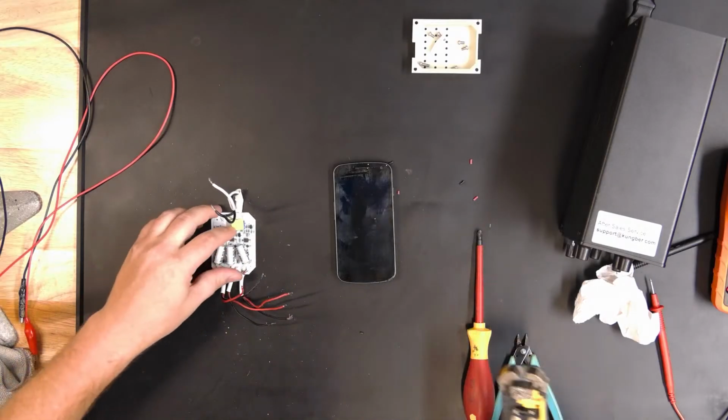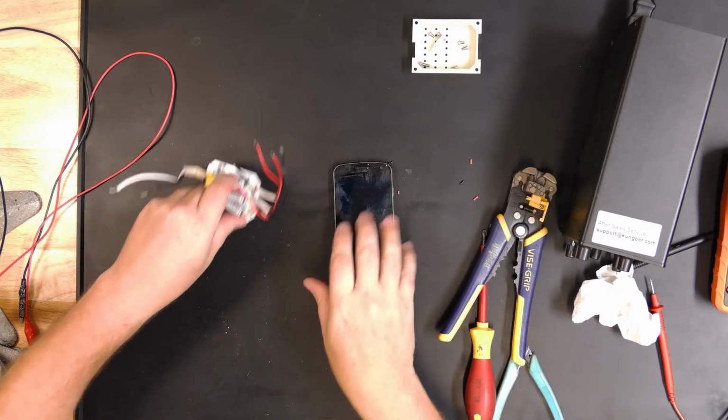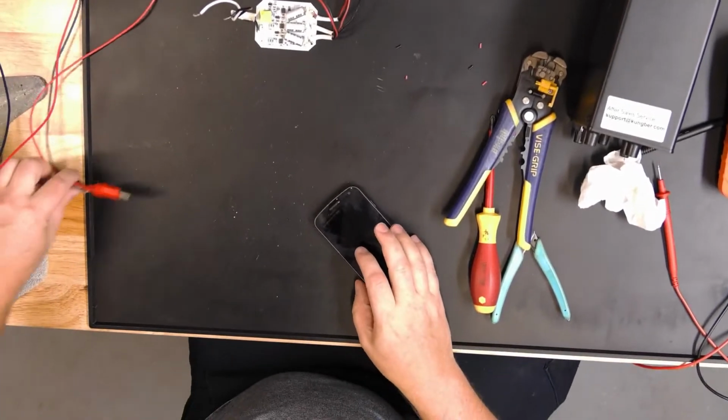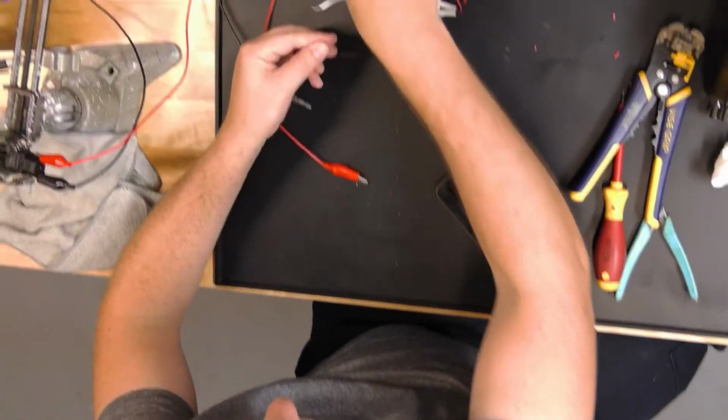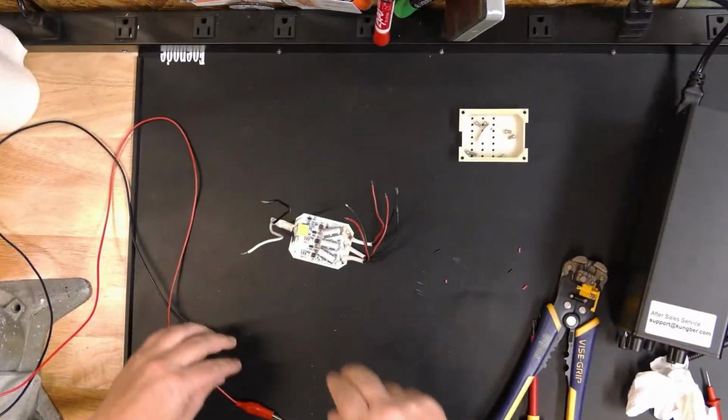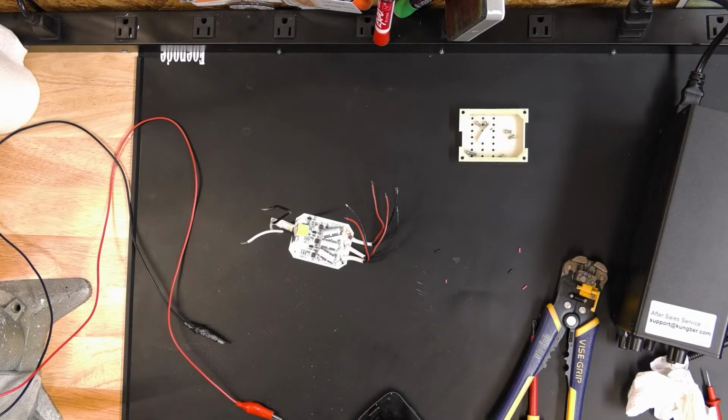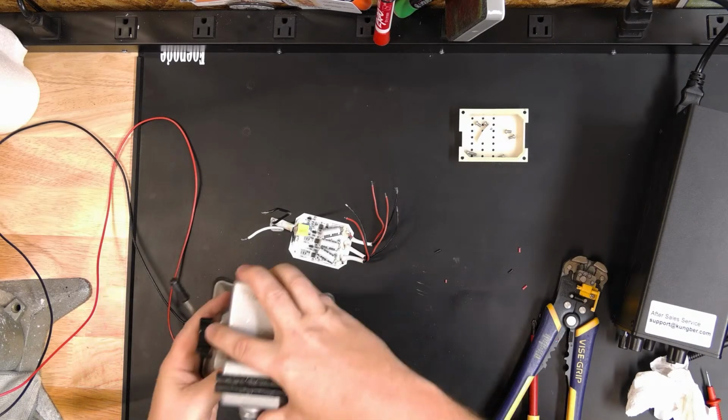All right. Okay. This is a silicone mat, so it is definitely a safer environment for doing this kind of work. I do have other little vices so that I don't have a circuit board just floating around doing nothing.